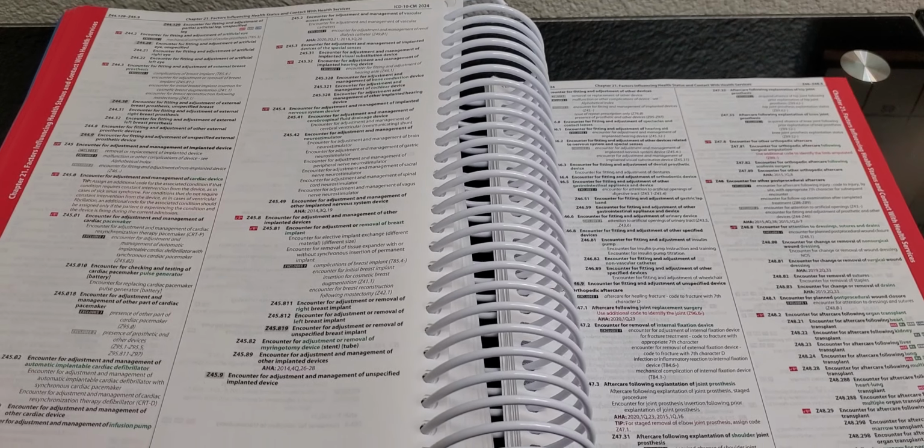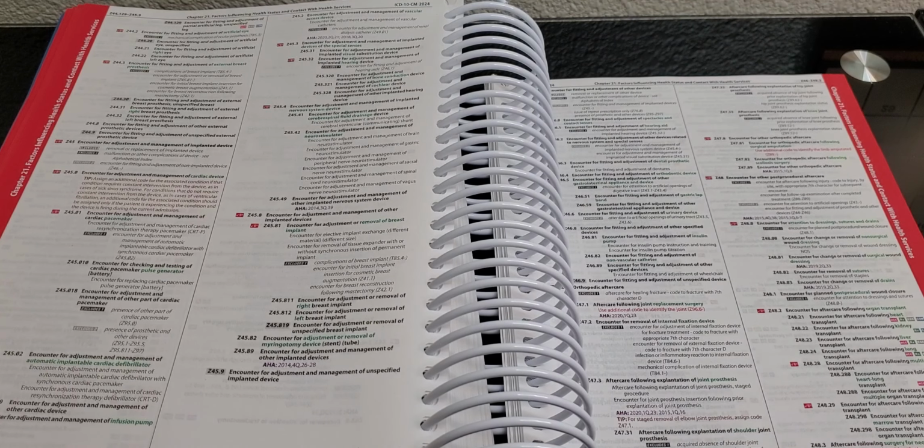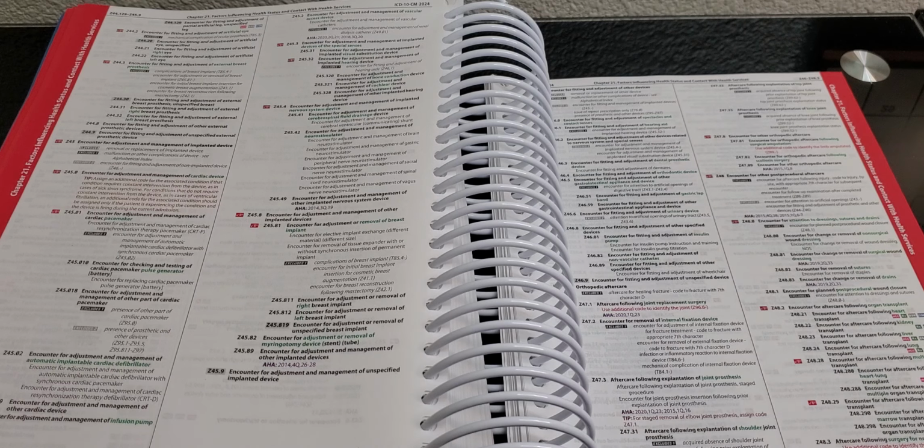I recommend ortho for new coders as well, because again, if you want to be pushed into the deep end of the pool so you can learn the hard stuff and get all the hard stuff out of the way, ortho and the ER are really great places to go. Family practice is also a great place to go too, because you're going to see a variety of things. And with ortho, you're going to see the injuries. You're going to see the joint replacements. You're going to get familiar with that type of coding.